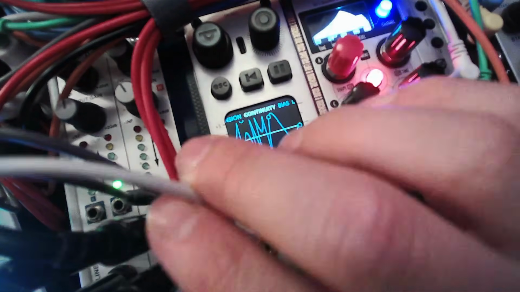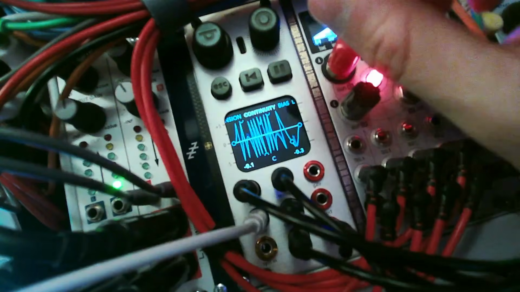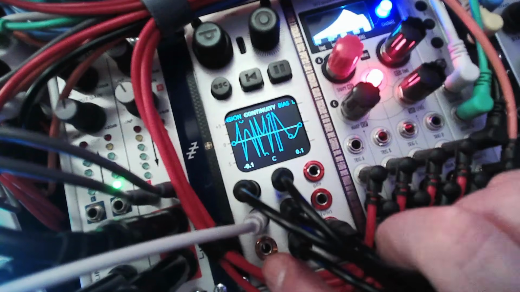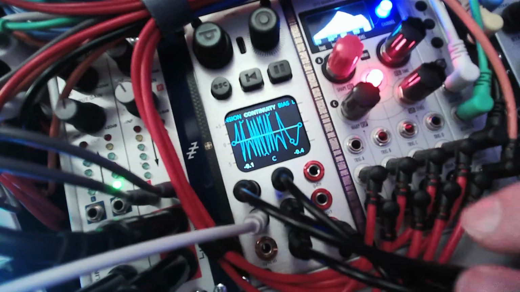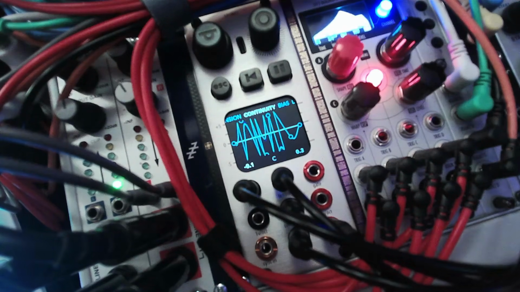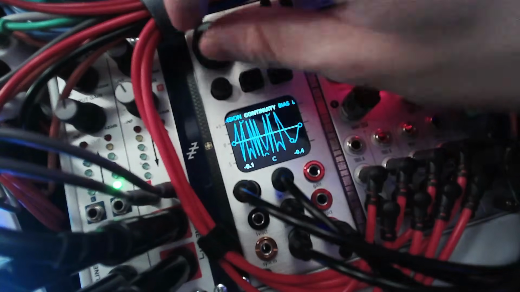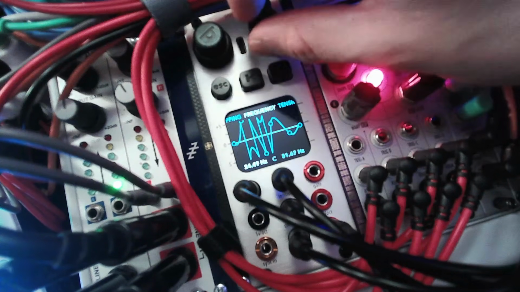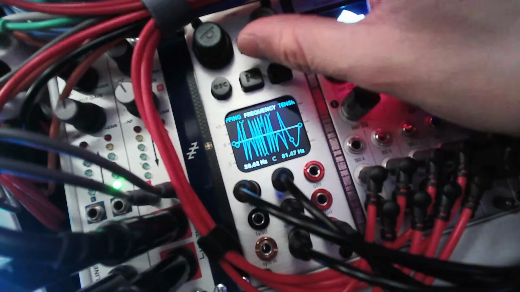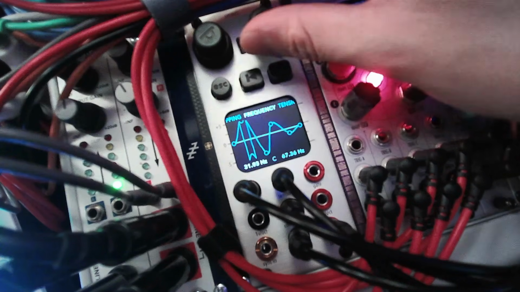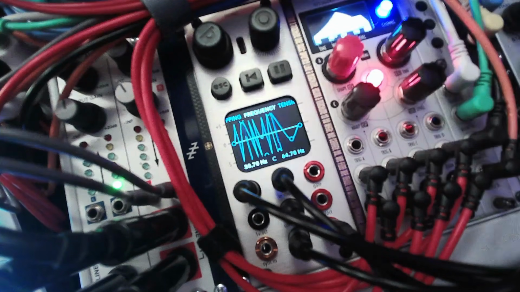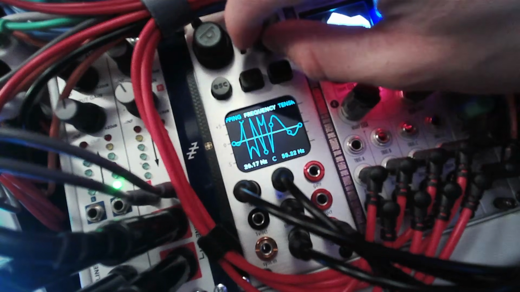Oh, I added a quantized voltage to the 1 volt per octave input to change the pitch. Without it, it's static. Let me change the frequency so you can hear it. It's now basically like a wave. It just became a wavetable-like voice. It doesn't really sound wavetable, more like West Coast style of wave folding.